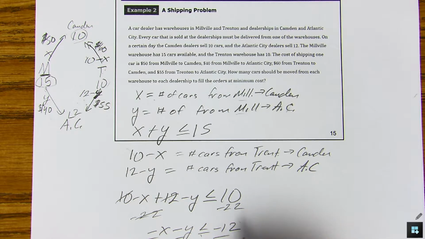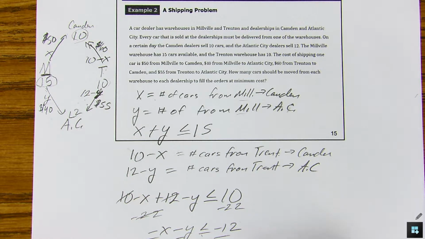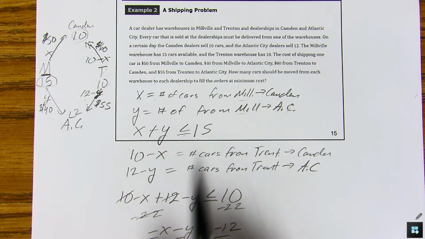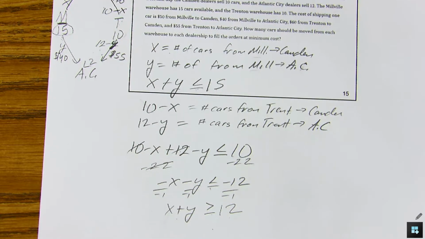Okay, does everybody see how I did that, hopefully? So I now have two equations here. I know that x plus y has got to be less than or equal to 15, but it's got to be more than or equal to 12. Oops, sorry, slid that down a little bit.